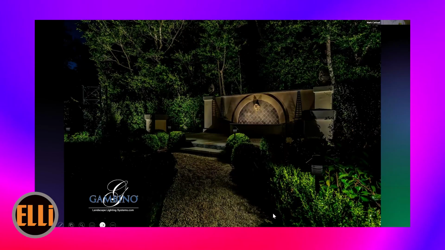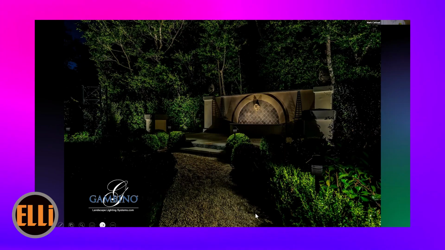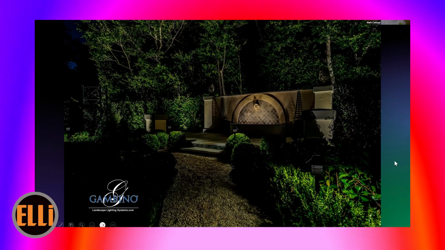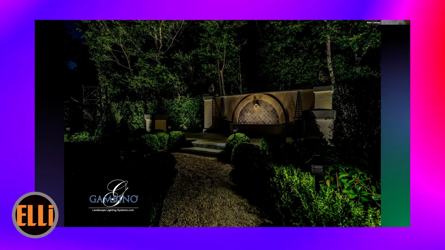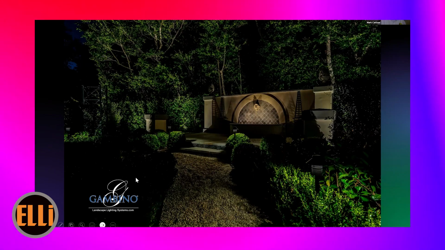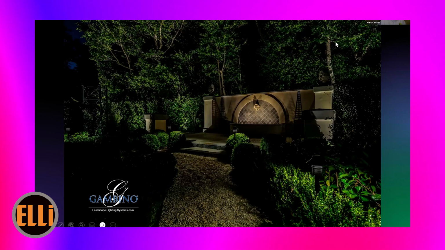Here's another Gambino project. Love this one too. Now with regards to light levels, we've got three different levels of light in here. Level one, with the path lights, is soft, general soft lighting. Level two, look at this, in behind. Here's your foreground, your midground is at the water feature, background, the big trees. So that's level two lighting back there.